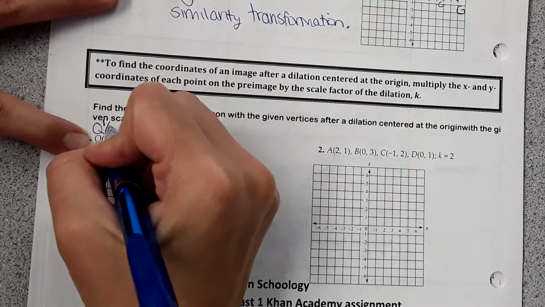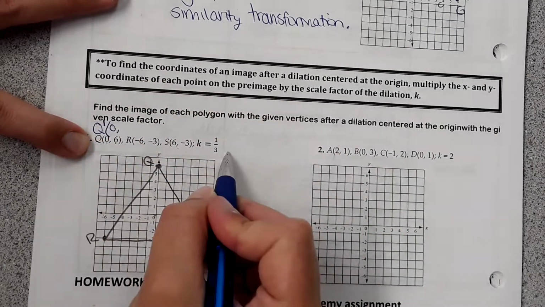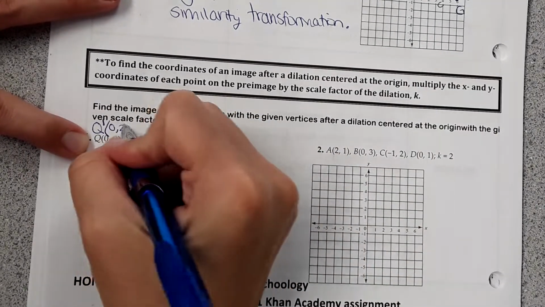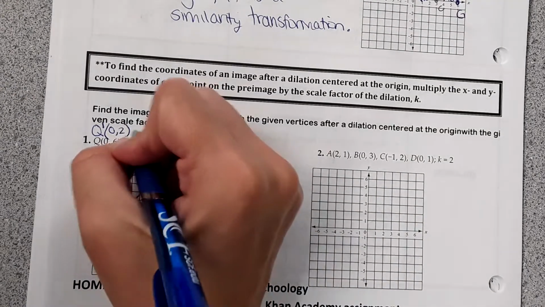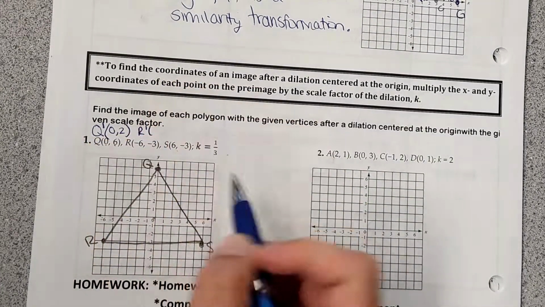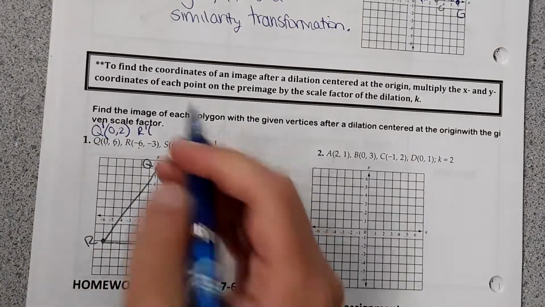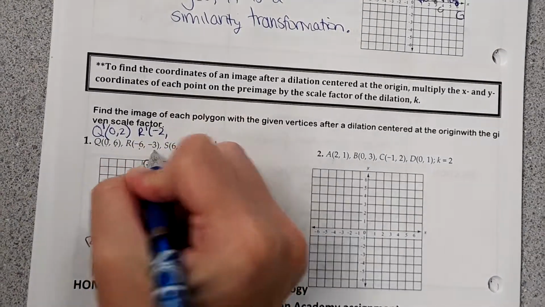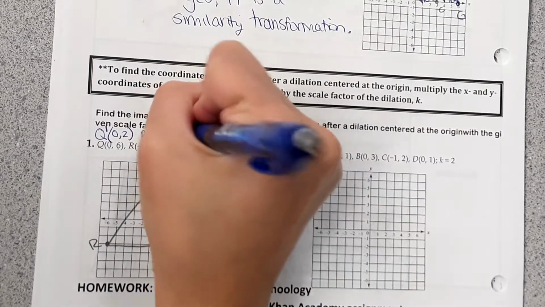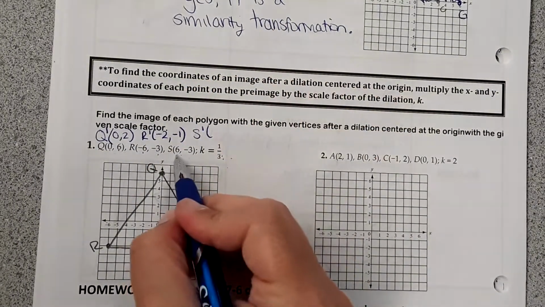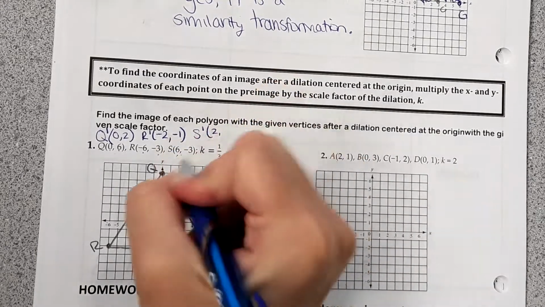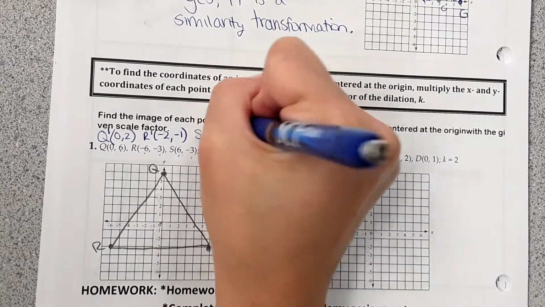0 times 1/3 is just 0. 6 times 1/3, or 6 divided by 3, is 2. So Q prime is 0, 2. Then R prime, I'm doing the same thing. -6 times 1/3 would be -2. -3 times 1/3 is -1. And S prime, 6 times 1/3 is 2. -3 times 1/3 is -1.